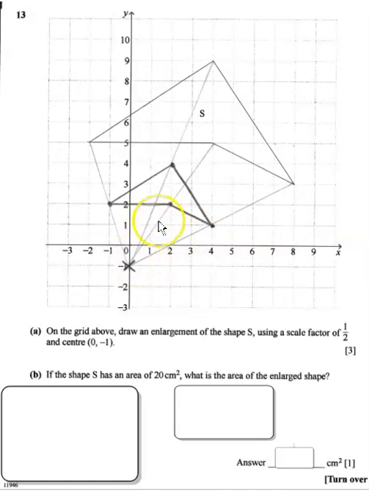This one I have drawn lines. This is just to check that I've got it right. So if we draw lines through those points, they should all lead to the centre of enlargement.